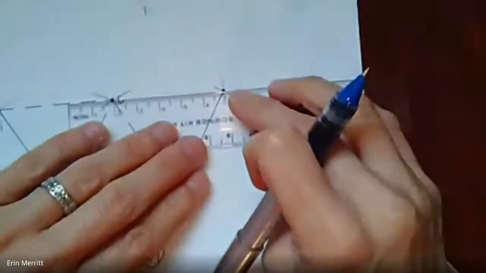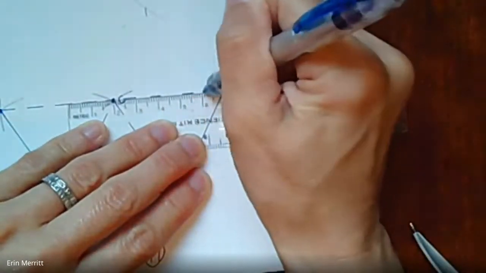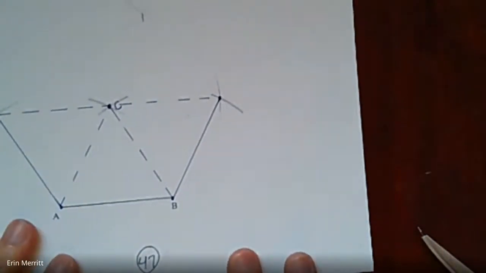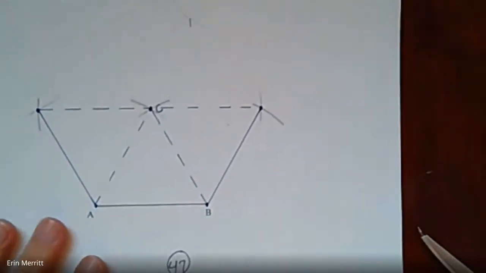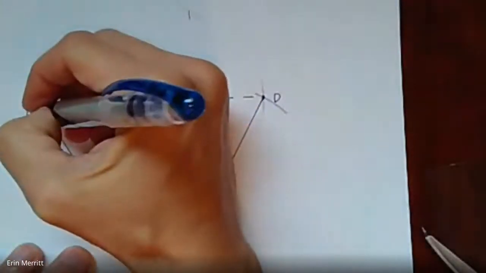Right. And then if you'd like, you can just draw a dotted line from that center point C out to here. So at this point, what you can start to see, you've got half of the hexagon. And so we are going to keep going. Right? So I can get some points here. It doesn't really matter. We can go D. We can call this E over here.